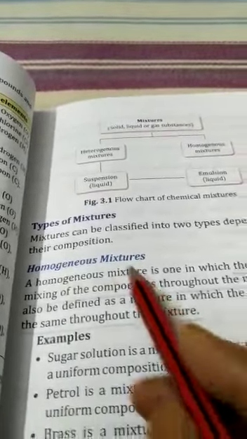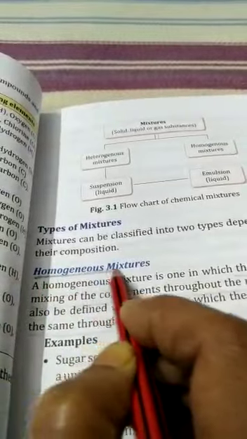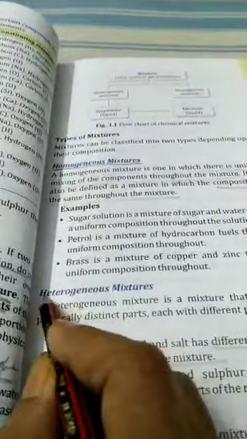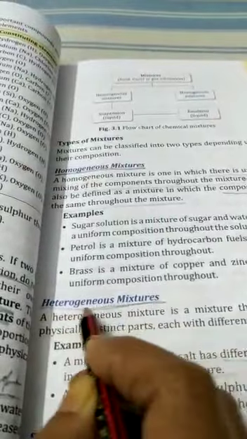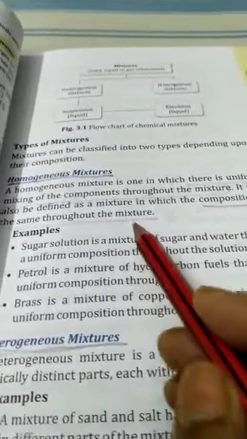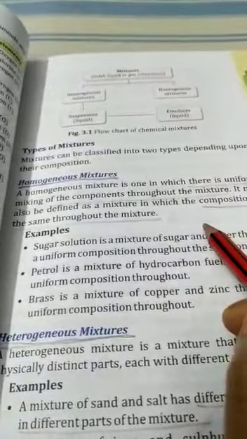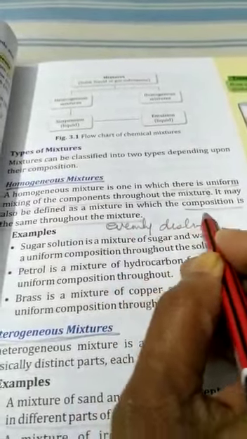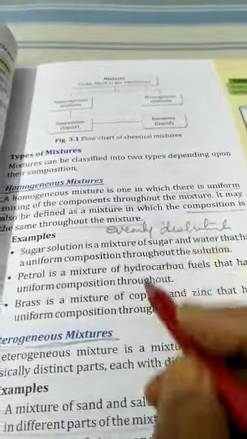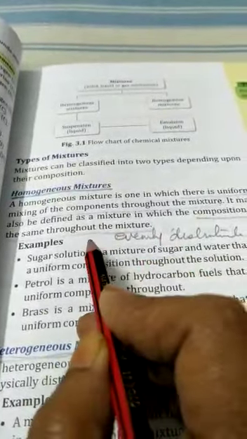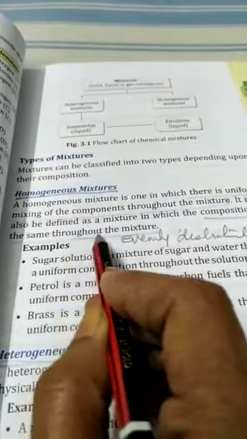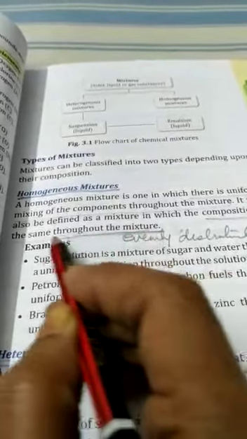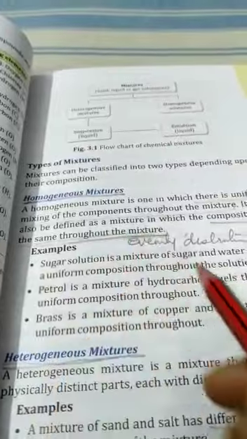Now, what are the types of mixtures? Mixtures are of two types, homogeneous mixtures and heterogeneous mixtures. Homogeneous mixtures are those where the components are uniformly mixed, or the components are evenly distributed. When the components are evenly distributed, you cannot make out what is mixed in the mixture. They are the same throughout the mixture.